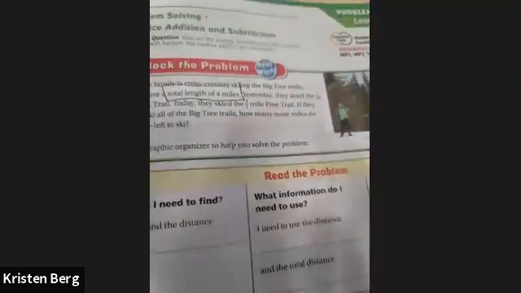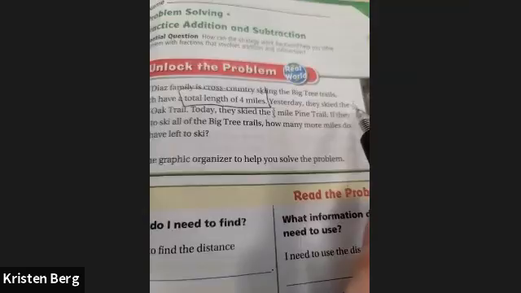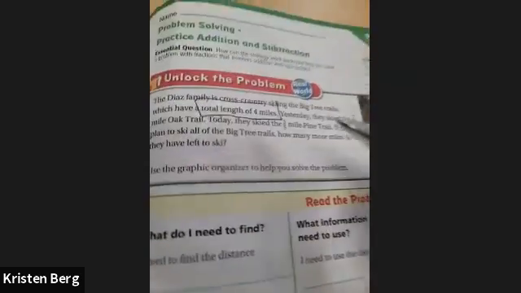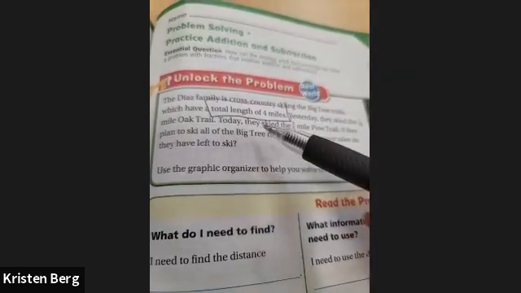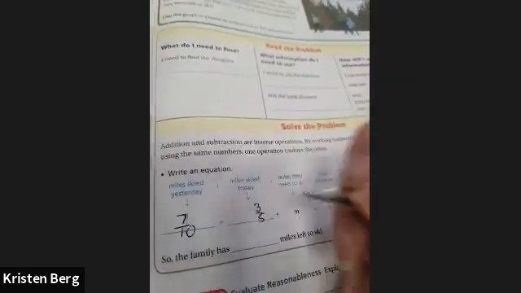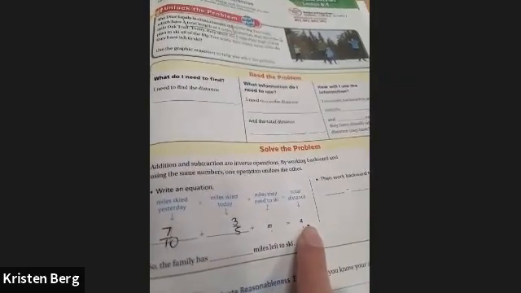What did they do first? They skied 7/10. So we're going to put 7/10. And then what did they ski today? So today they skied 3/5 of a mile.